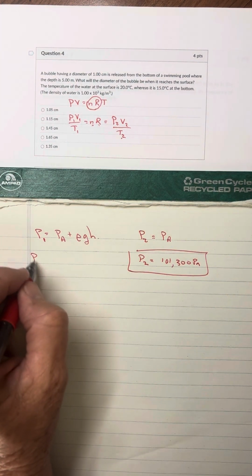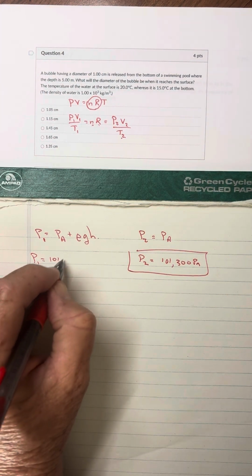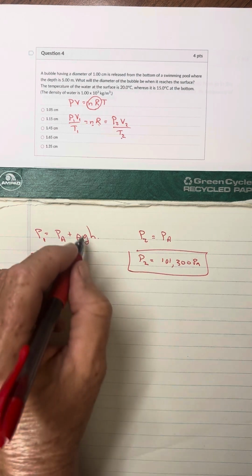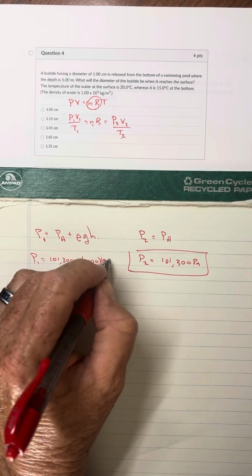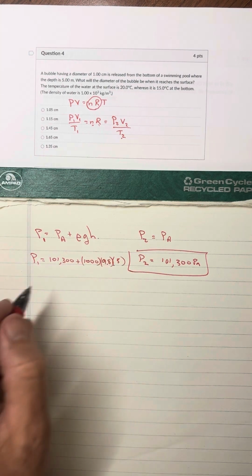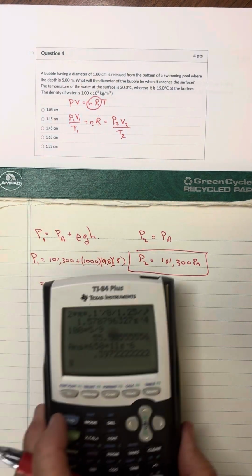And pressure number 1 is then going to be this 101,300 plus rho, and so it's water, so that's 1,000, g 9.8, and a depth of 5 meters.